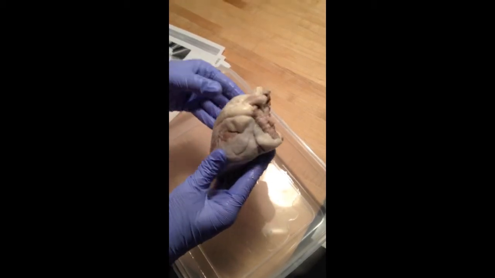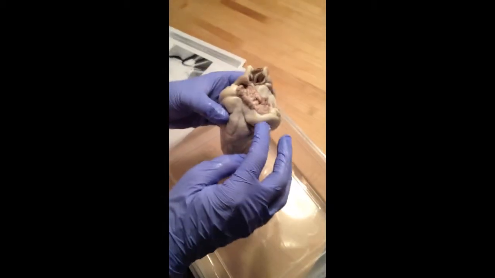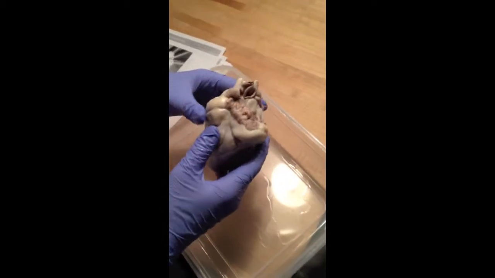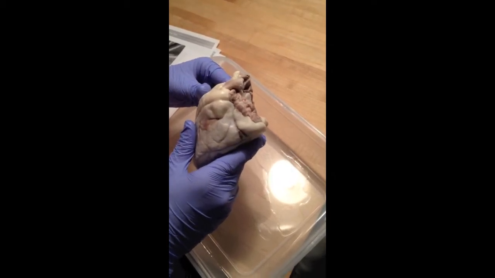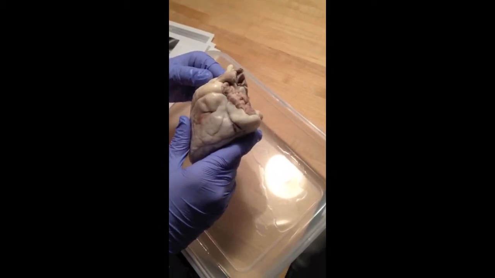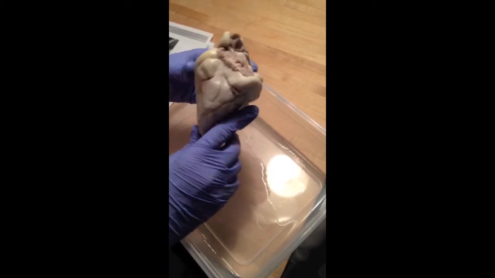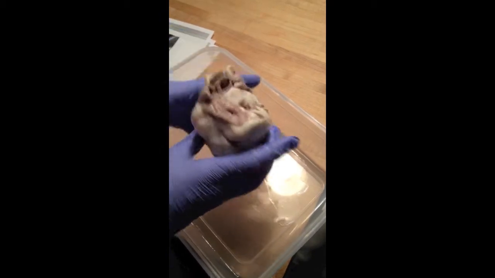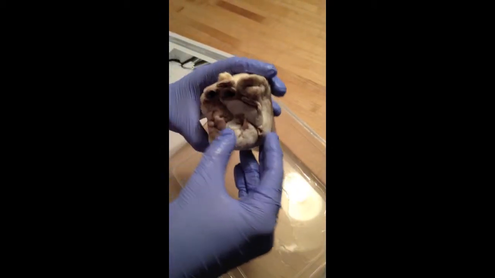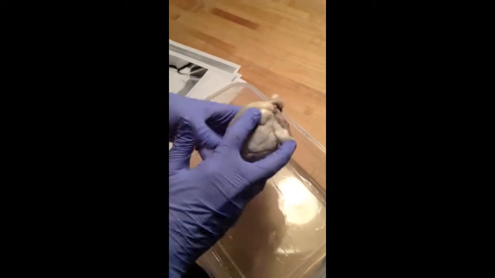The right atria is up here and the left atria is up here. The blood in the right atrium is oxygen poor, and the blood in the left atrium is oxygen rich. The right auricle is right here, and the left auricle is right here. And these are just appendages that increase the volume of the two atria.